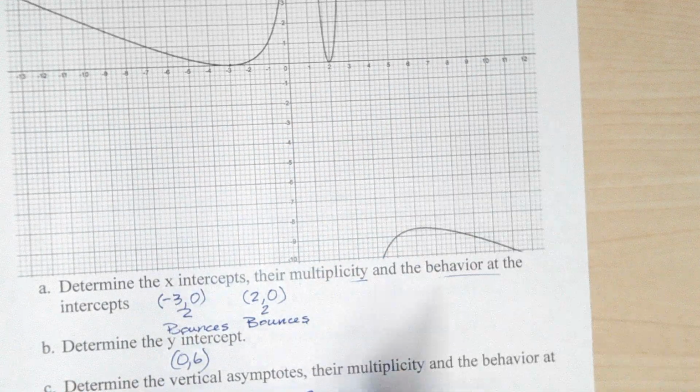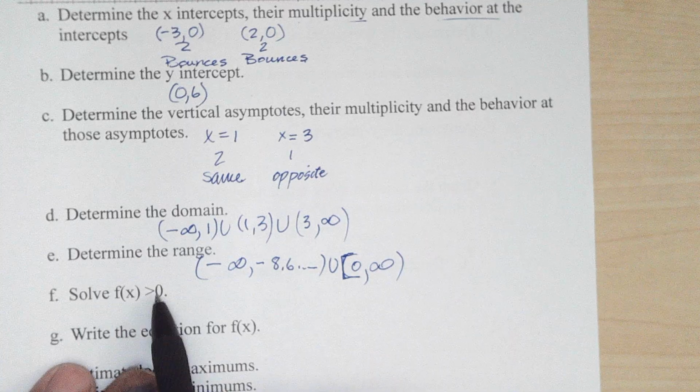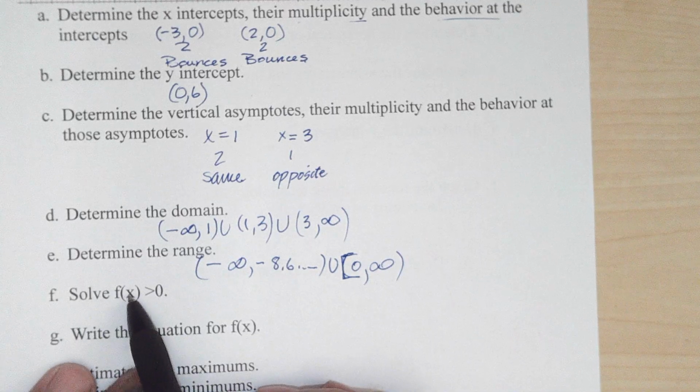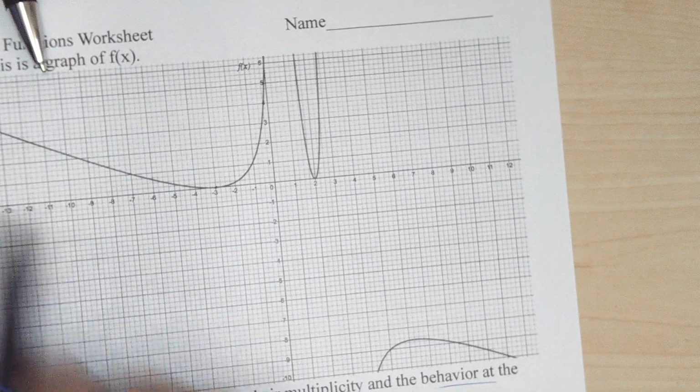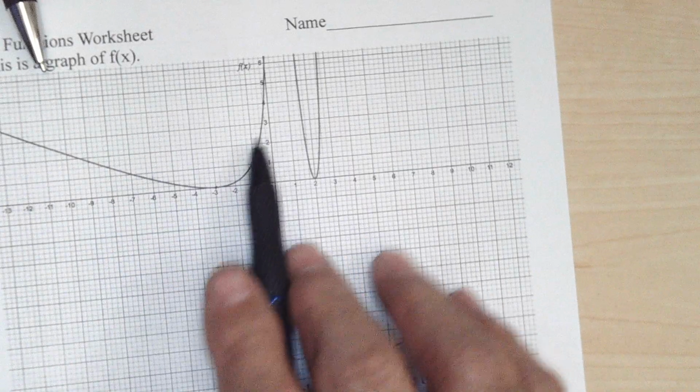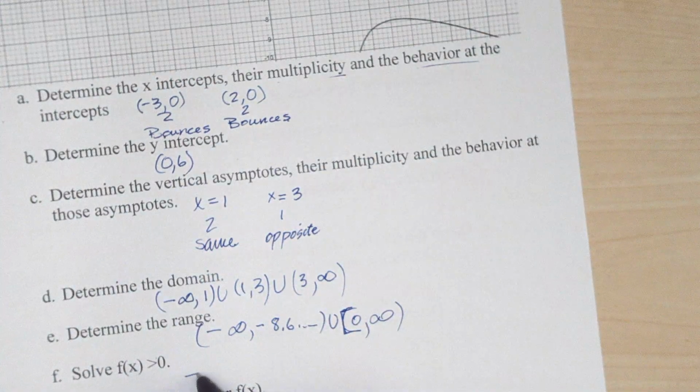When is this graph greater than 0? Y values. For what x's is the y greater than 0? Looks like all of this is greater than 0 except at -3. -infinity up till -3.